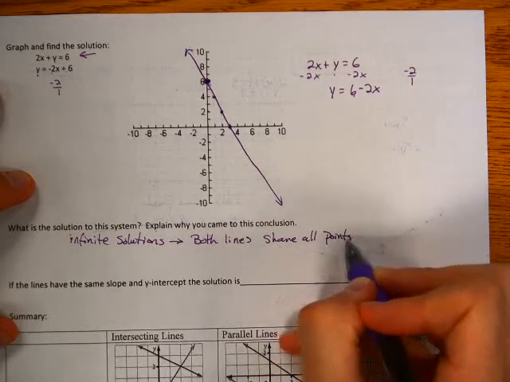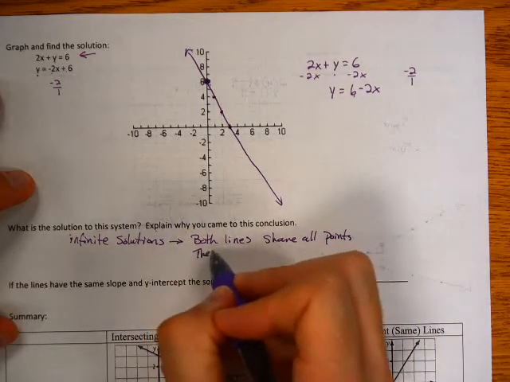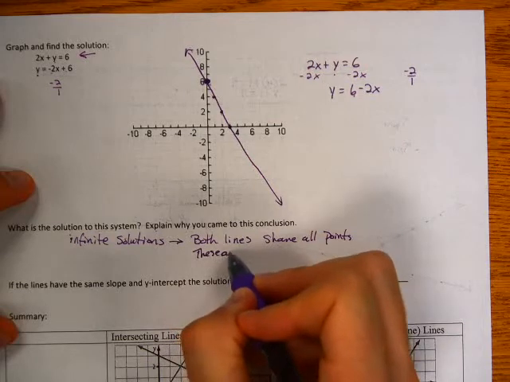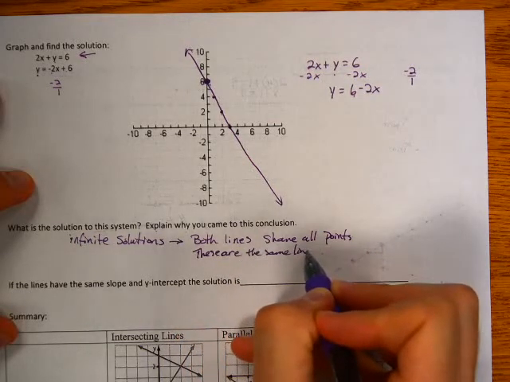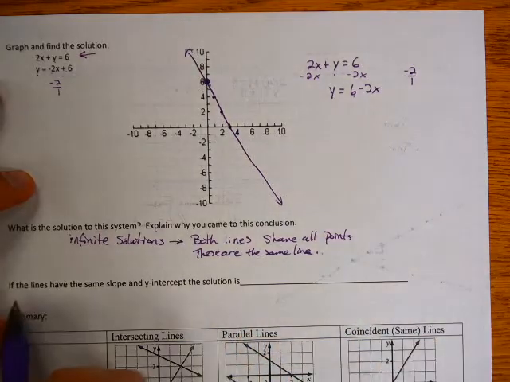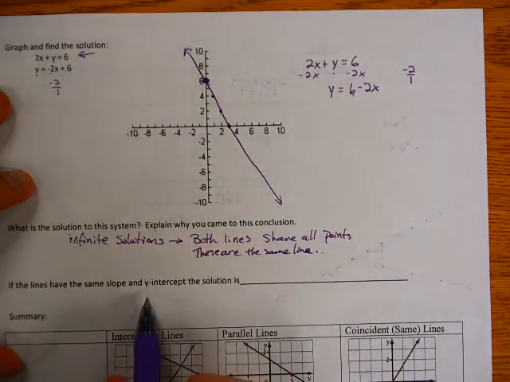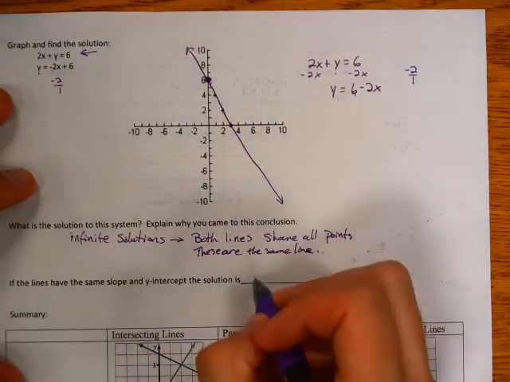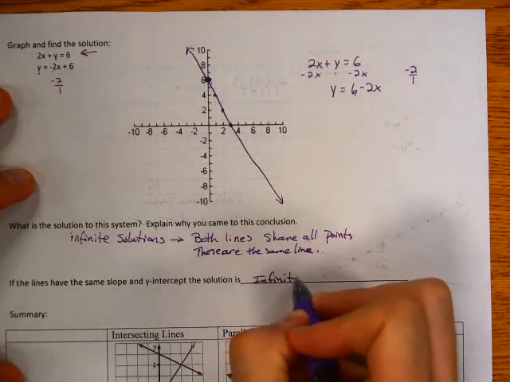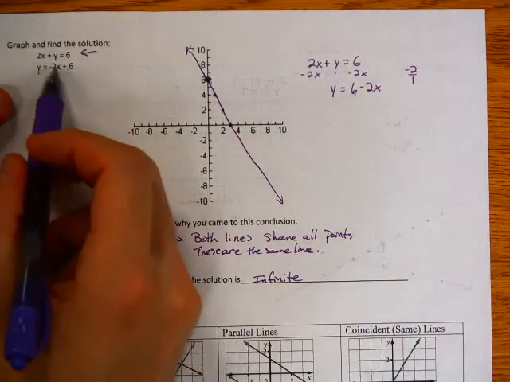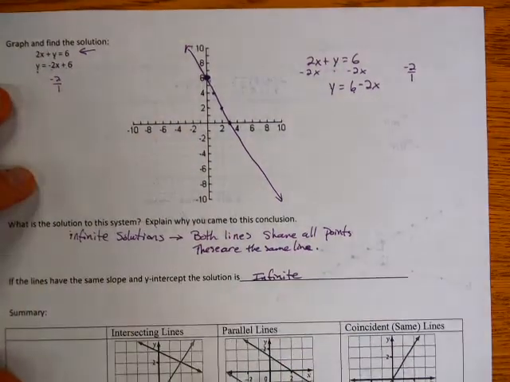Or in other words, these are the same lines. These are both the same line. If the lines have the same slope and y-intercept, the solution is infinite. Okay, I can literally plug in any number and get the exact same answer for both of those equations.